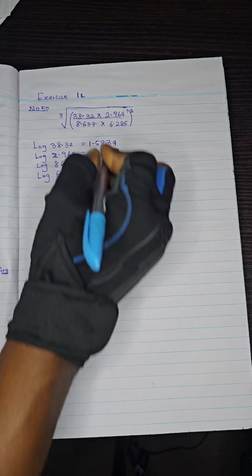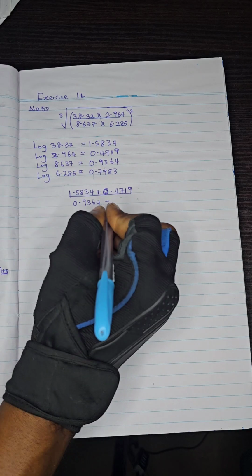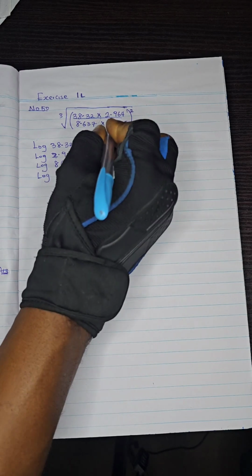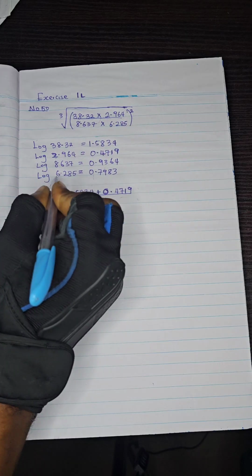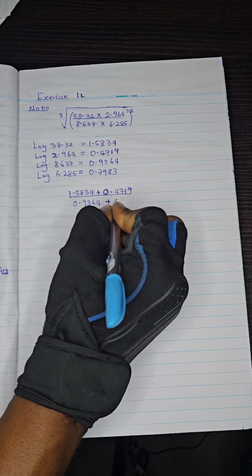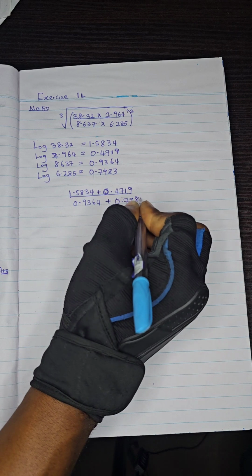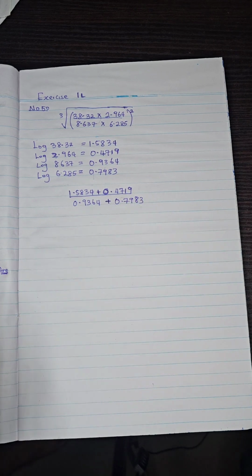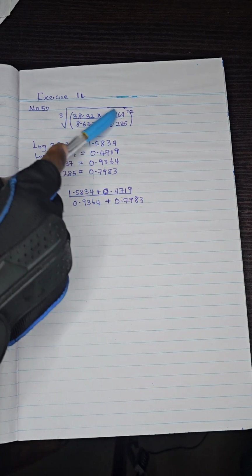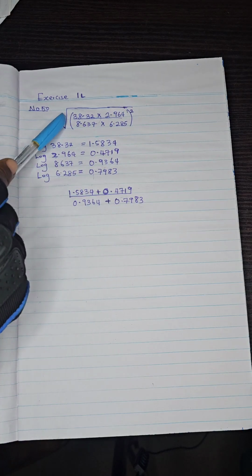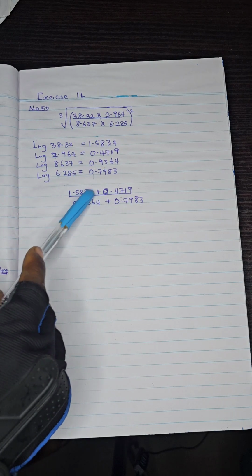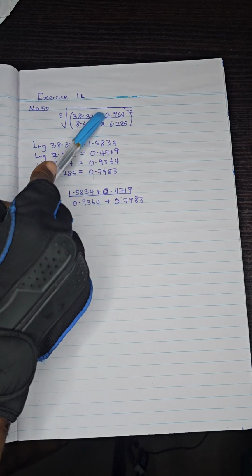0.9364. Okay, it's still multiplication, Abby. Yeah, plus this 6 is that, so I'm replacing it 0.7983. So first thing first, we are solving what is inside first. We have not come to this power and this root, so at this point we are adding because it's multiplication.